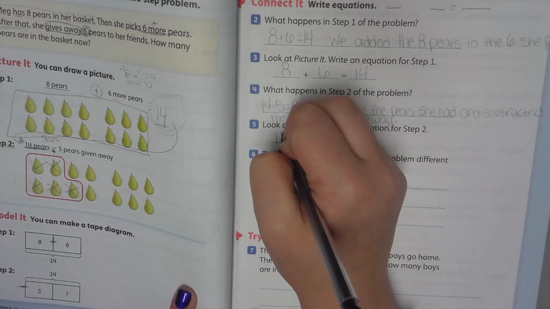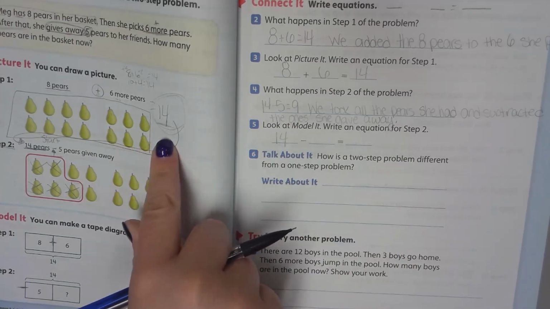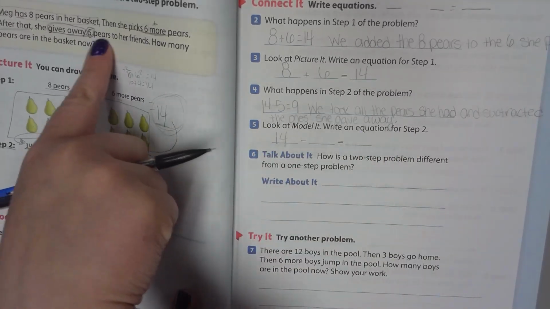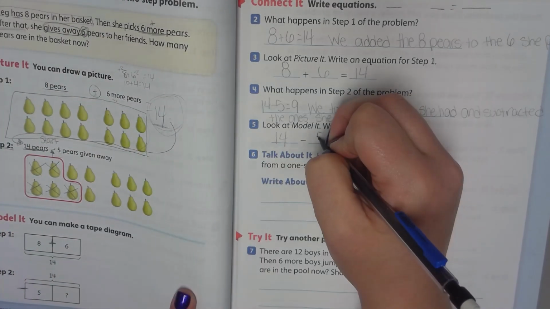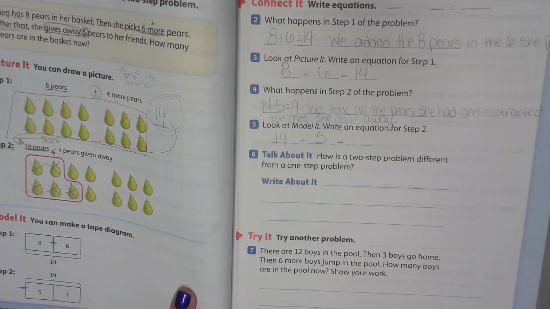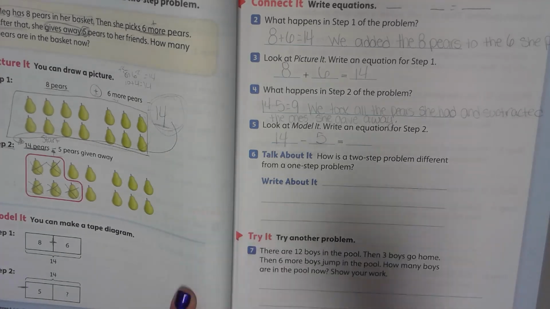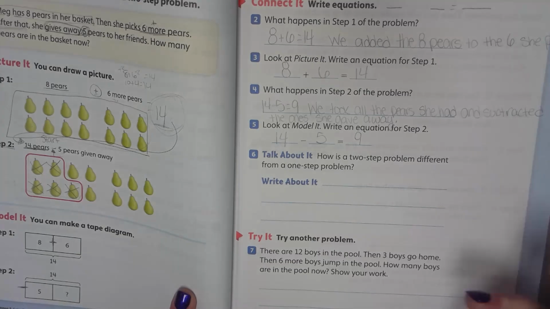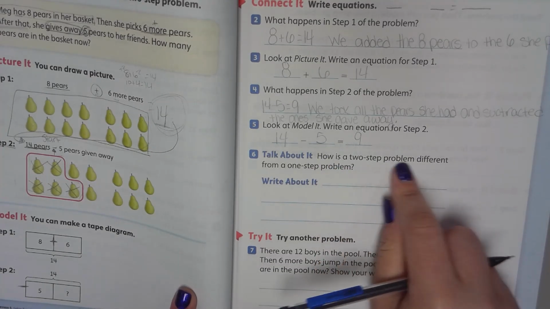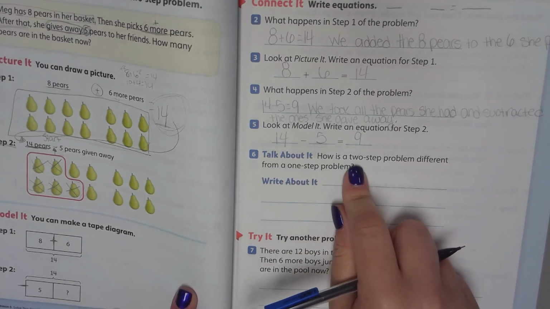We took all the pairs that she had, so she ended up with 14 pairs. And then in the second half of our problem, it said she gives some away. How many did she give away? 5. And we learned using a number line or counters or the picture or the diagram that 14 minus 5 is 9. Okay. How is a 2-step problem different from a 1-step problem?